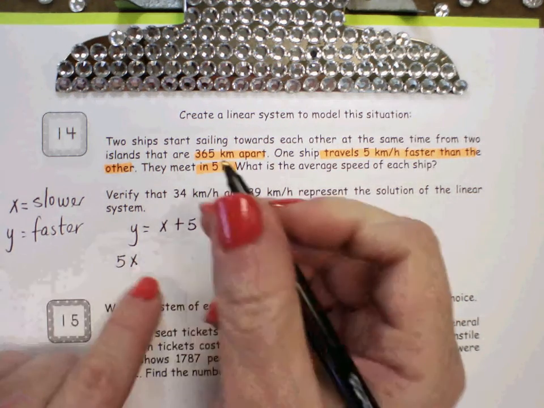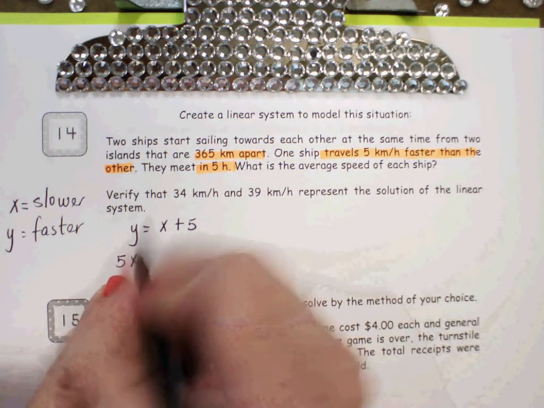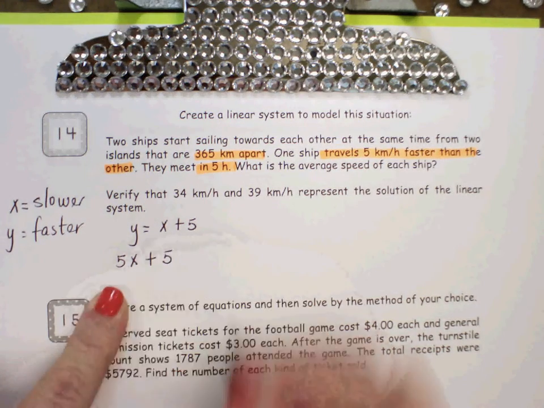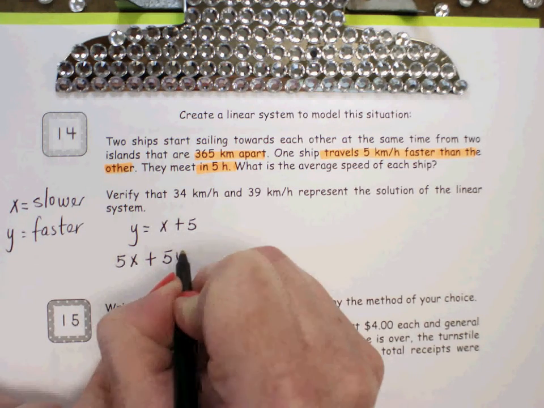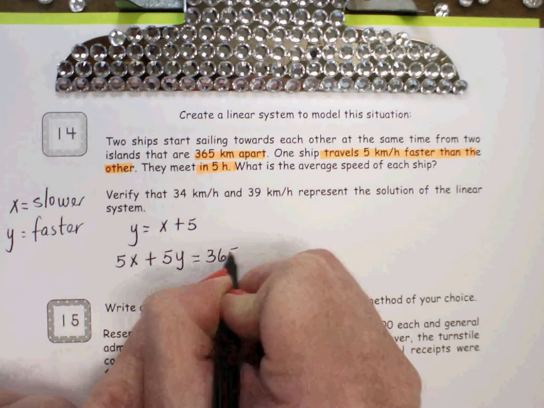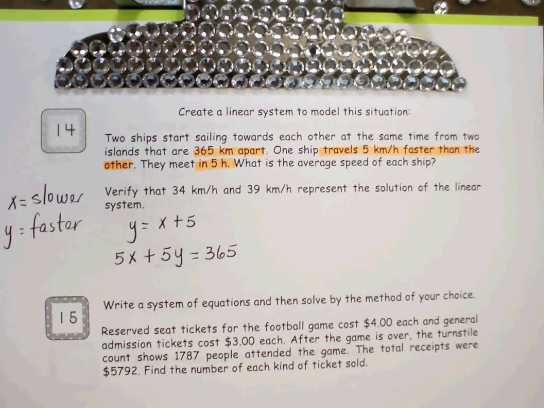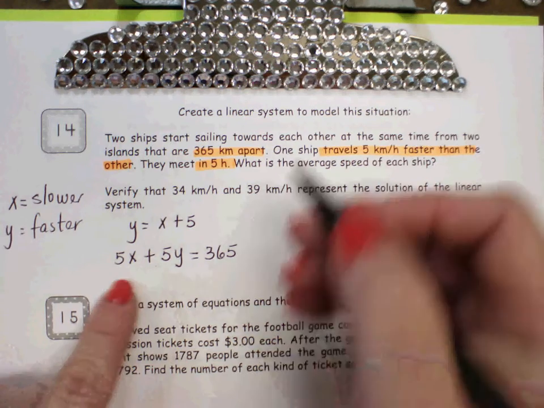Now, if they meet in 5 hours, then whatever speed the first one goes times 5, plus whatever speed the second one goes times 5, would have to be equal to 365, because that is the distance that they want to cover, because that's how far they are apart.